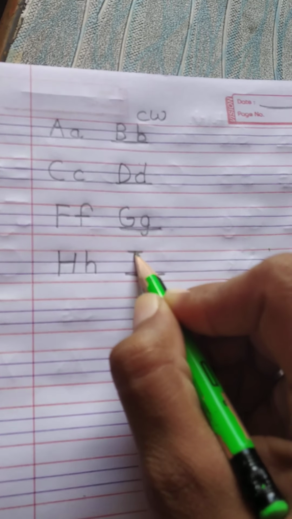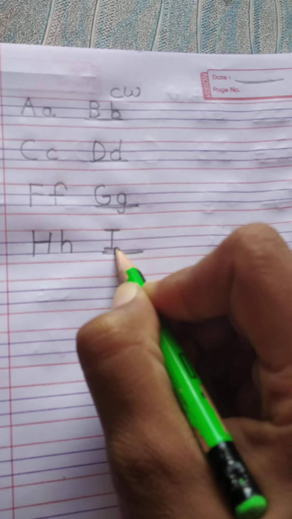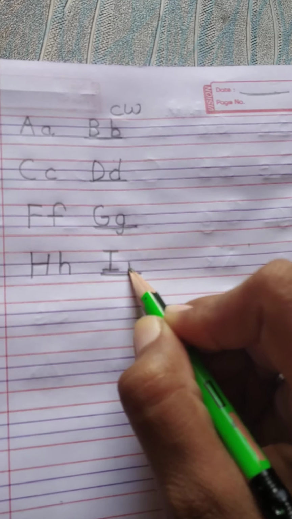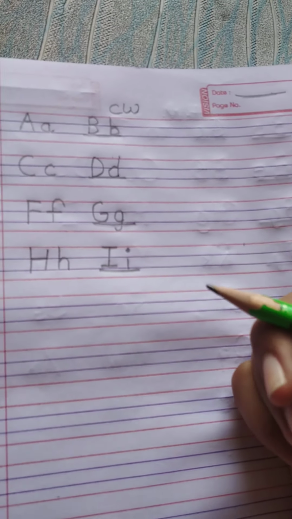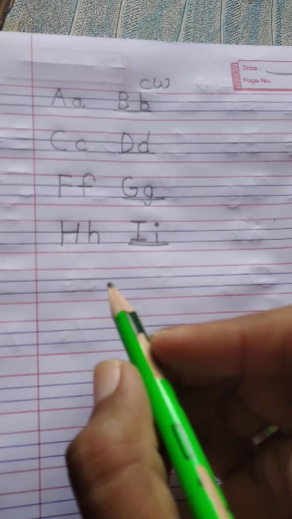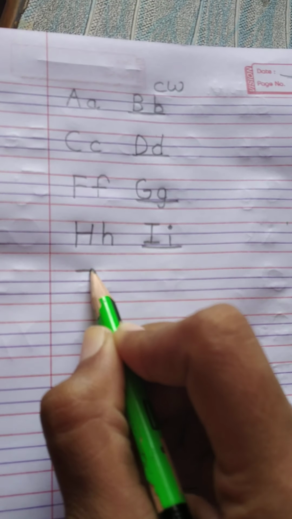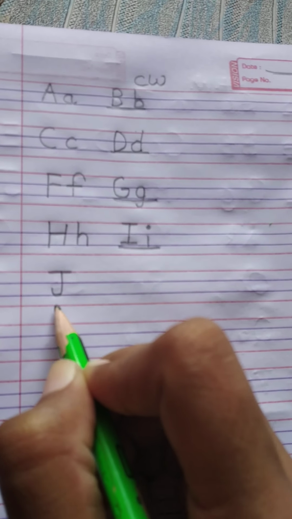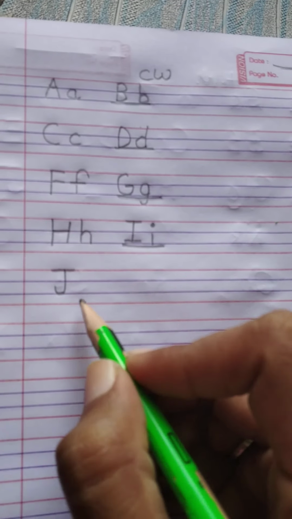Sleeping line, standing line, sleeping line. This is capital I. Now small i: standing line, dot. Now here in the next line, right here, which letter? Letter J. Sleeping line, standing line, curve. This is capital J.